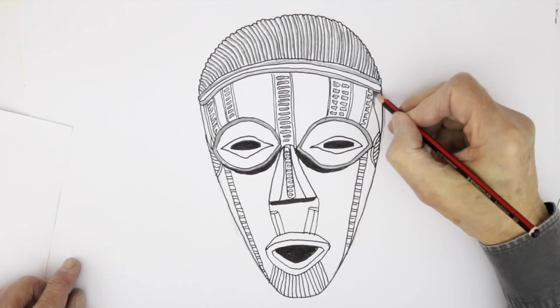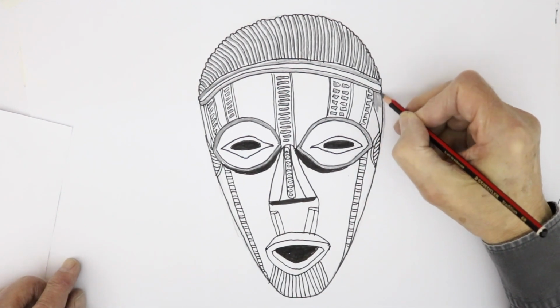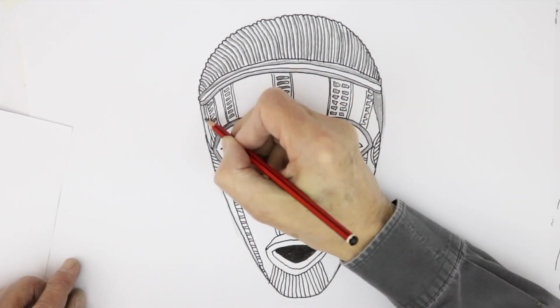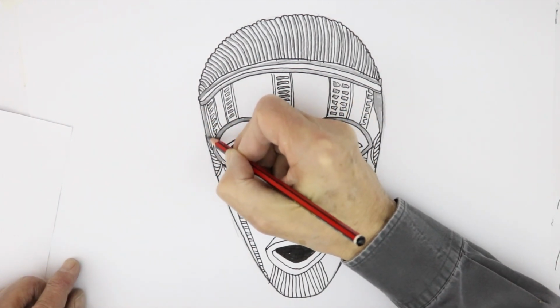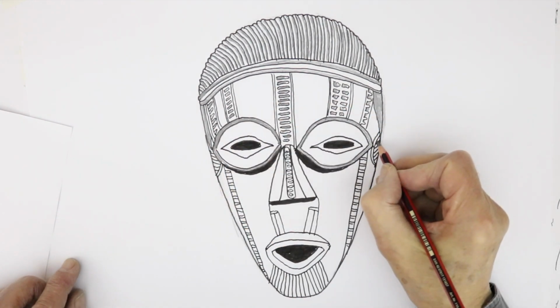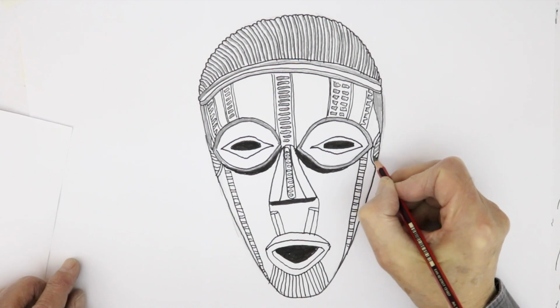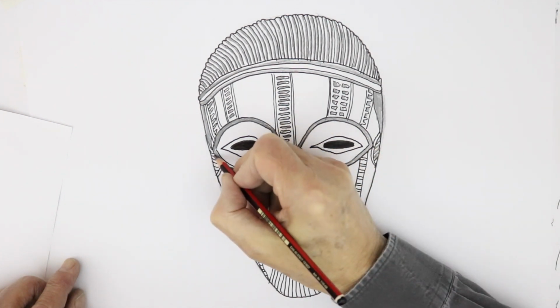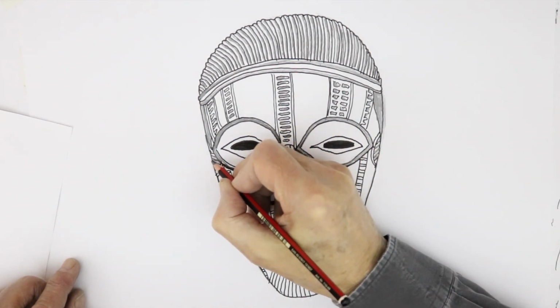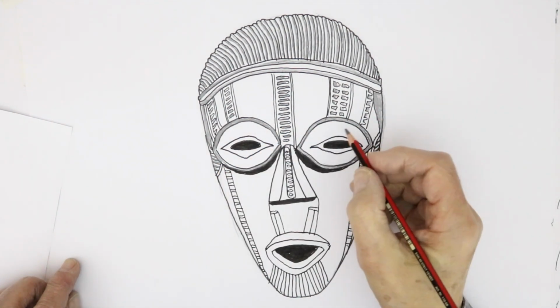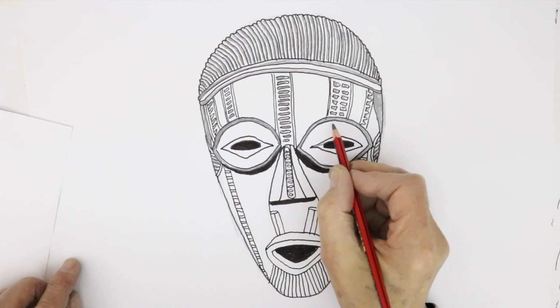Okay, and this shape here, I would shade in fairly dark. You've got weight in the pencil then. A bit of shading in here. And then these parts here, which are cut, so shade in one side of the line. And around the eye, not as dark as that.